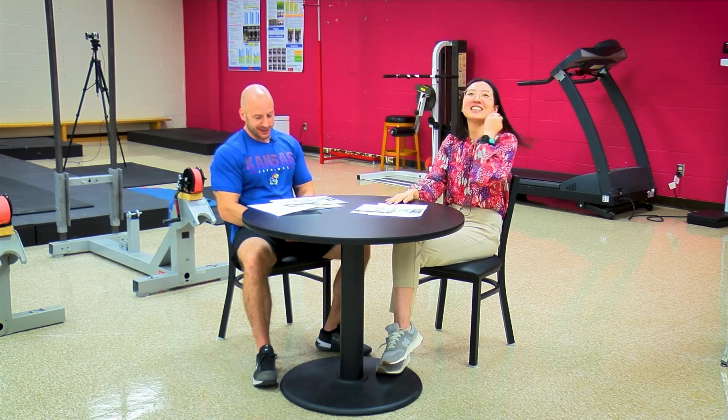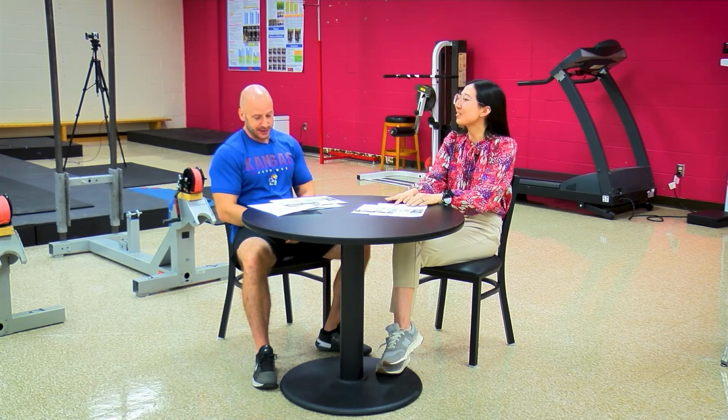That's a lot of volume. That's very fatiguing. But I get what you're trying to mimic here. It's such an issue, that fatigue after the injury.